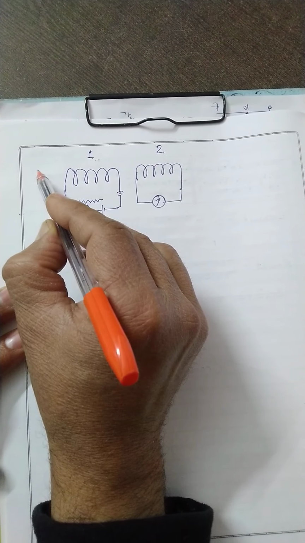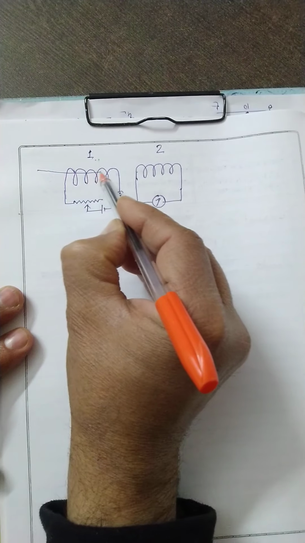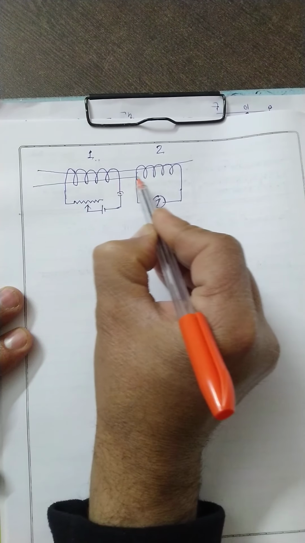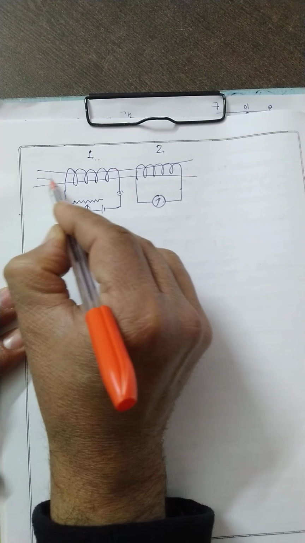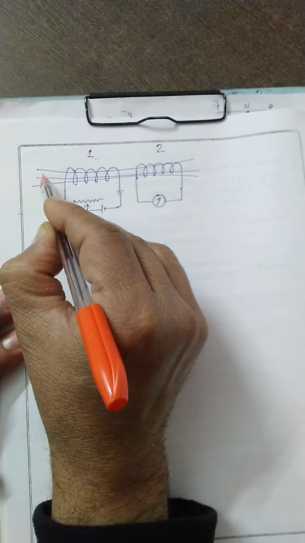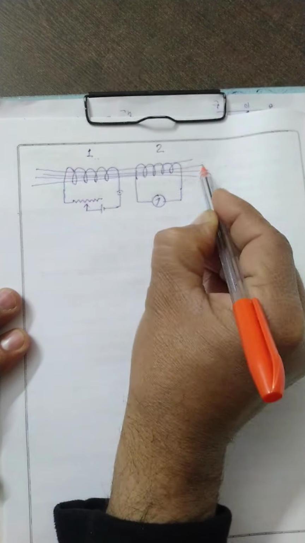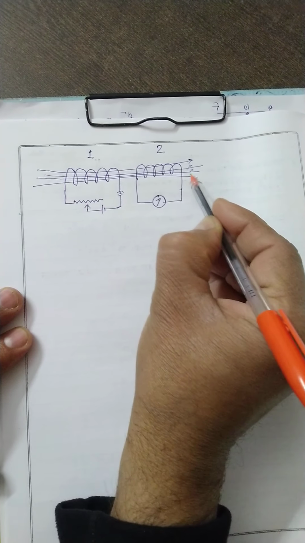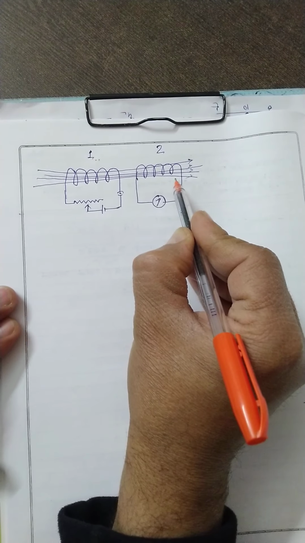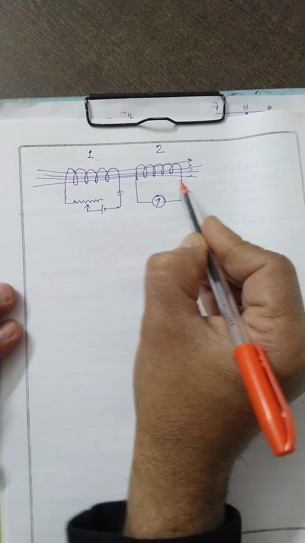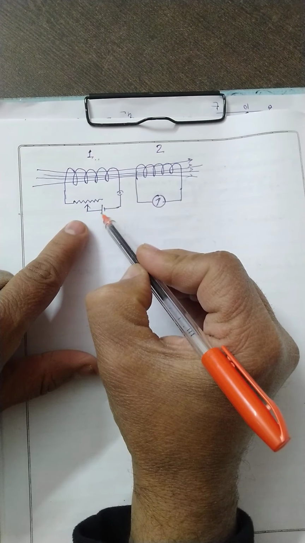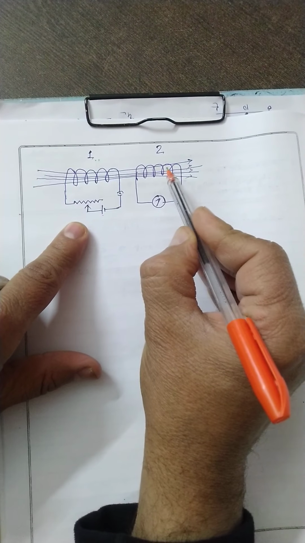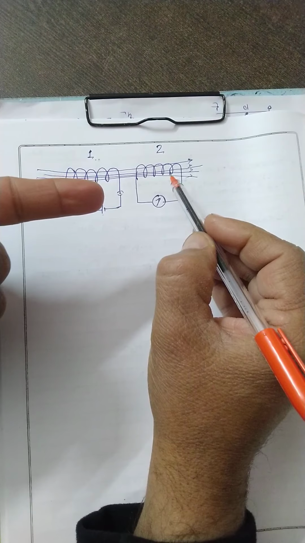How can you explain this? Whenever the current is passed through the first circuit, the magnetic field lines pass through the nearby circuit. So I am changing current in this circuit and the flux associated with the second circuit is changing.